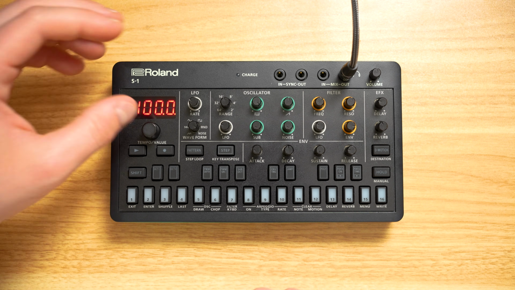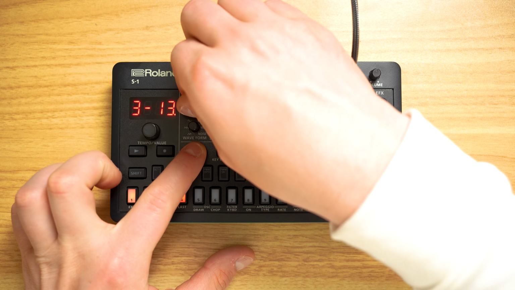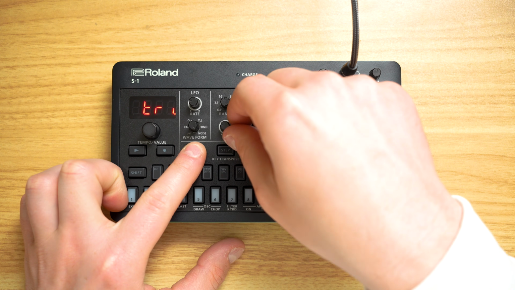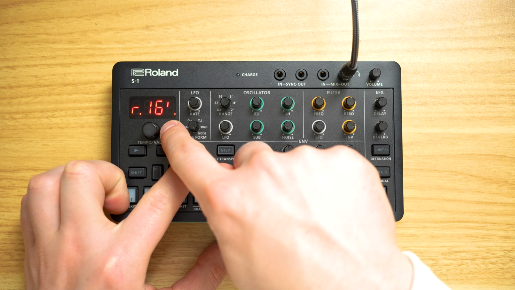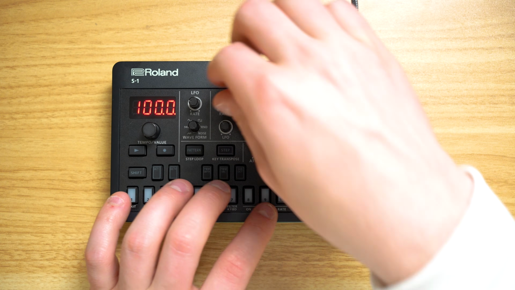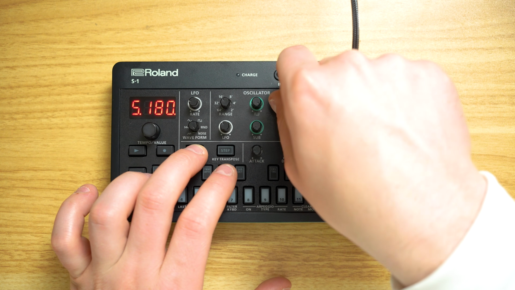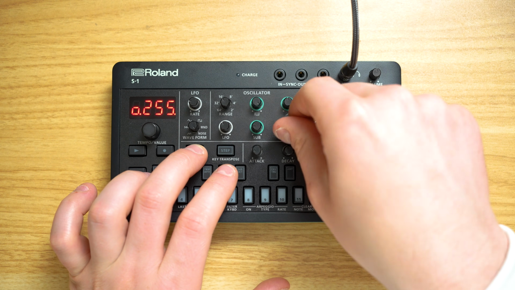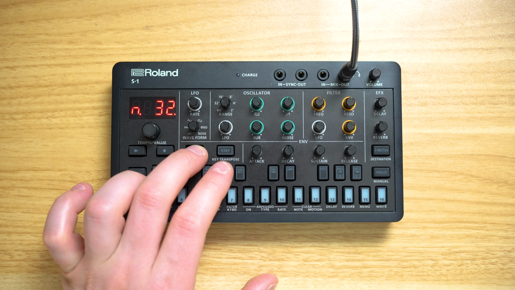So, all right, let's go over this patch. We have a rate LFO 42 set to a triangle, controlling the pitch at 8. We're set to 16, but you could honestly probably do it at 32 as well. We have the custom waveform all the way up, the saw waveform at 180, sub all the way up, but play around with it if you think it's too heavy. The noise is at 32.